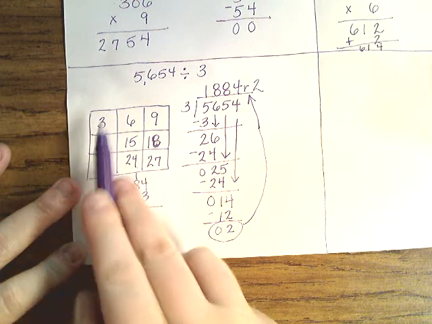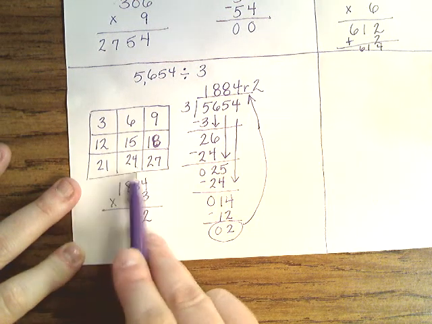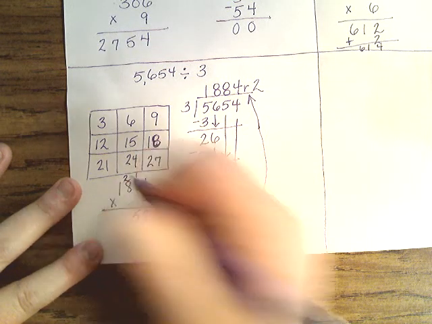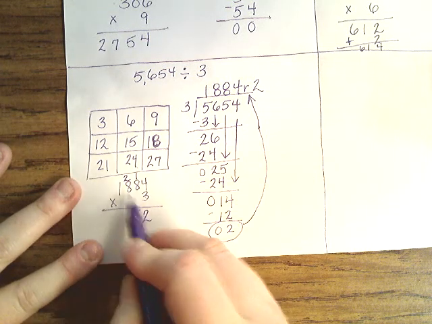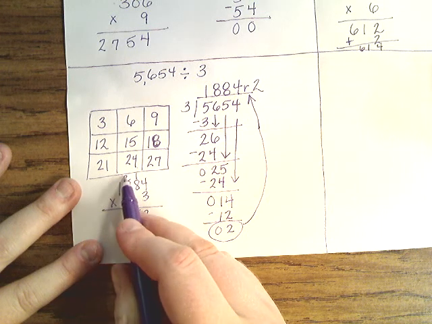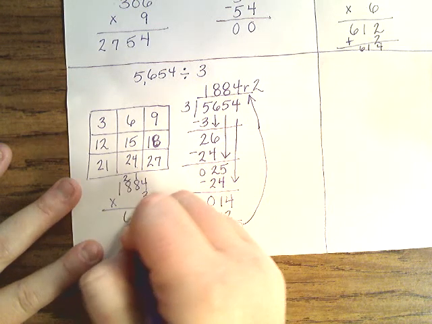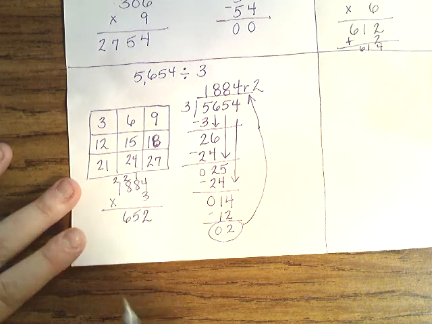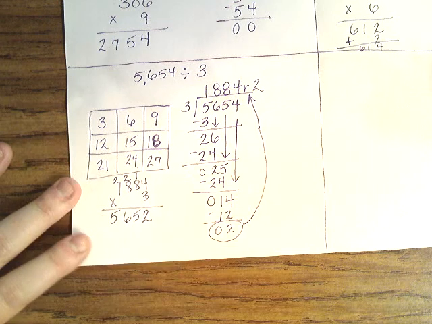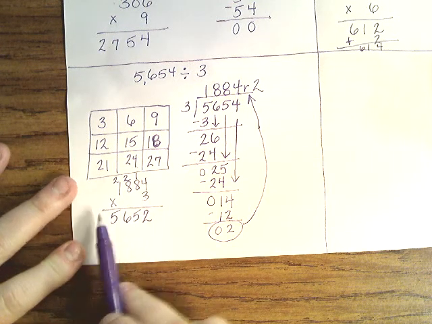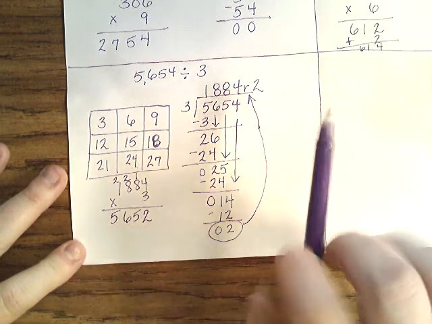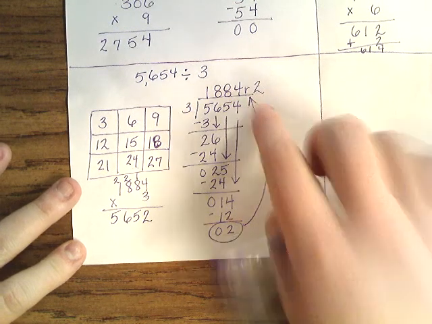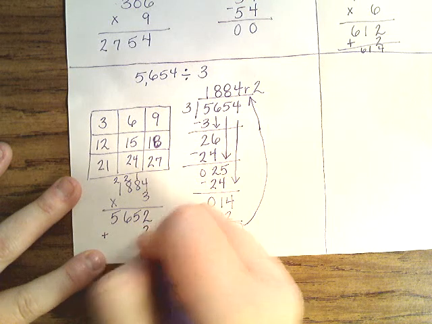3 times 8, 1, 2, 3, 4, 5, 6, 7, 8 is 24, plus 1 more is 25, carry the 2. 3 times 8 is 24, plus 2 more, 25, 26, carry the 2. And 3 times 1 is 3, plus 2 is 5. We have no more numbers to multiply 3 by, but we can't forget about our remainder. We have to add that to it. So we add 2 more.